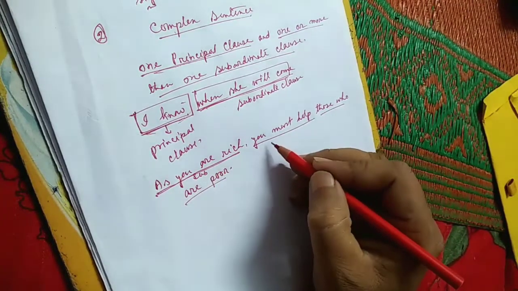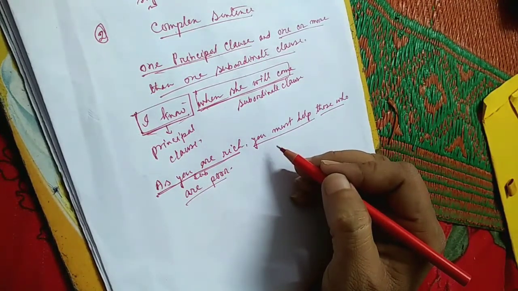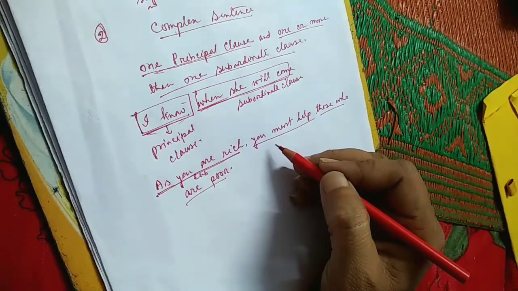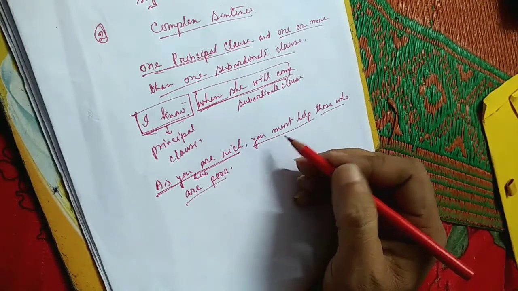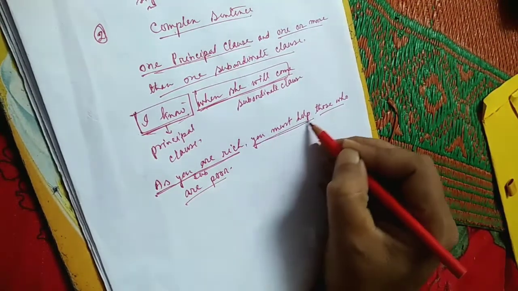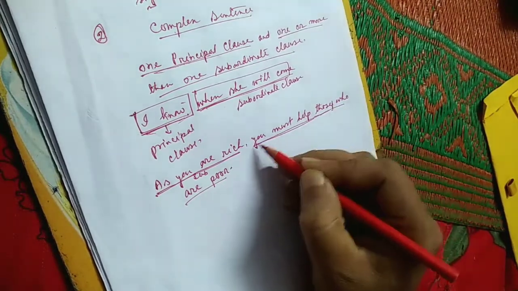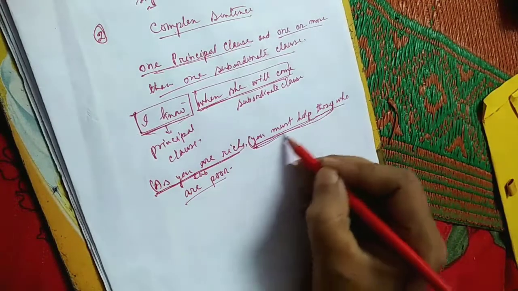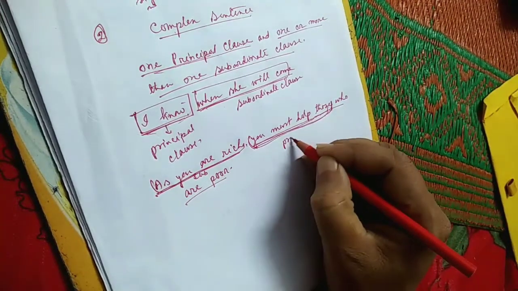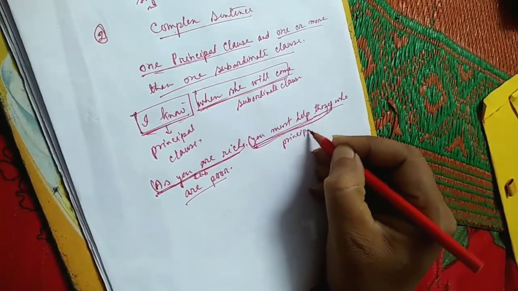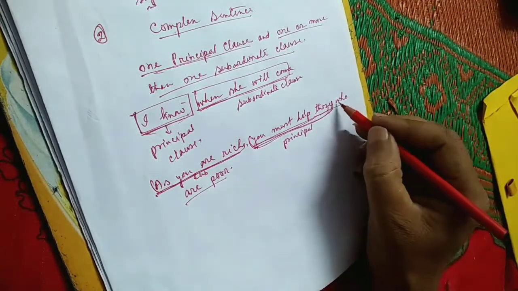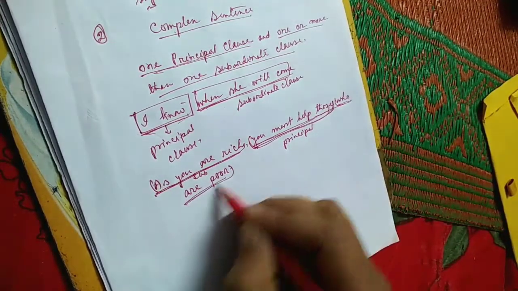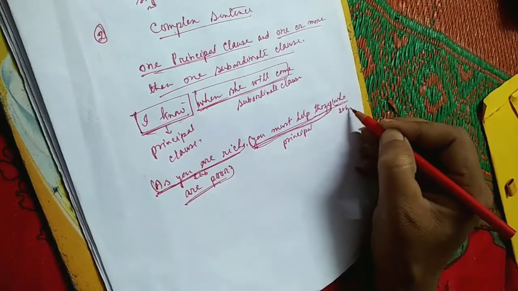Next, you must help those, this is a principal clause. And who are poor, this is also a subordinate clause.